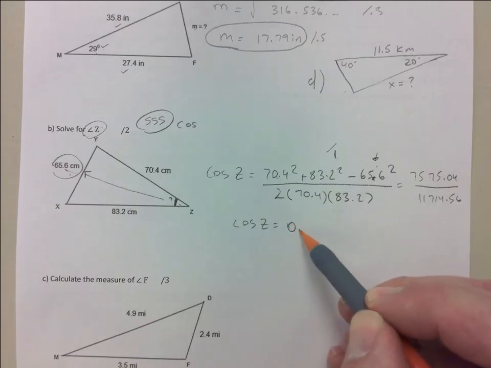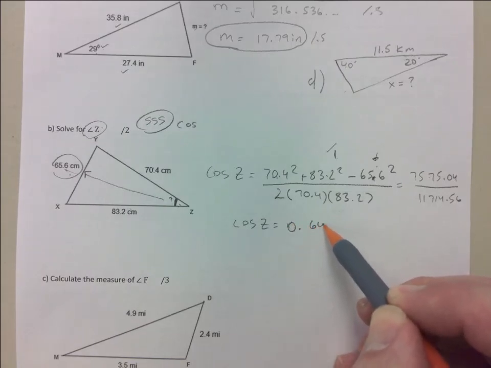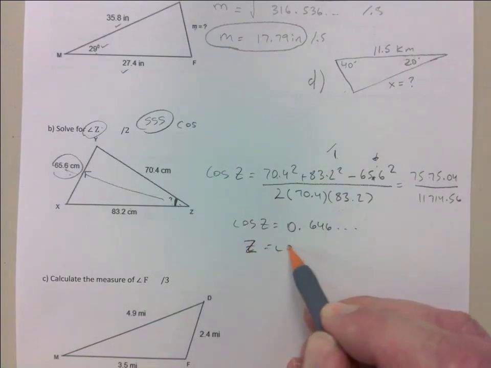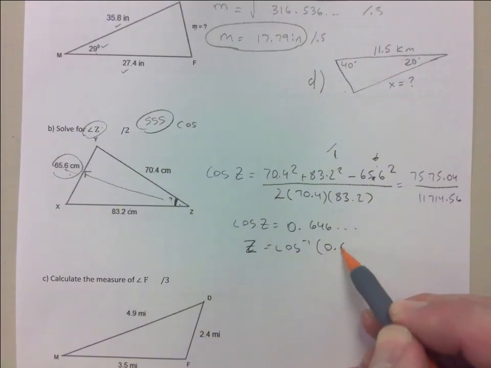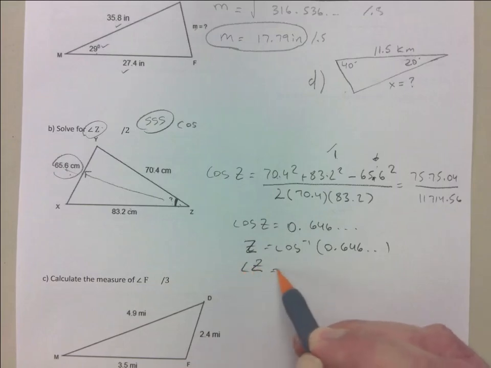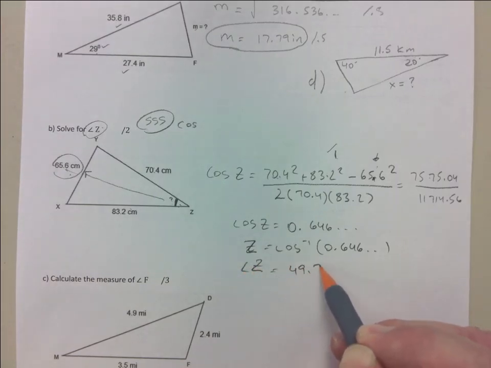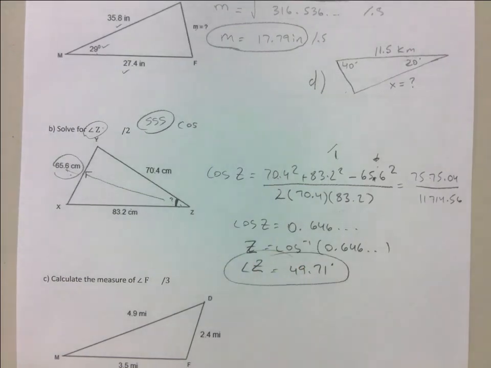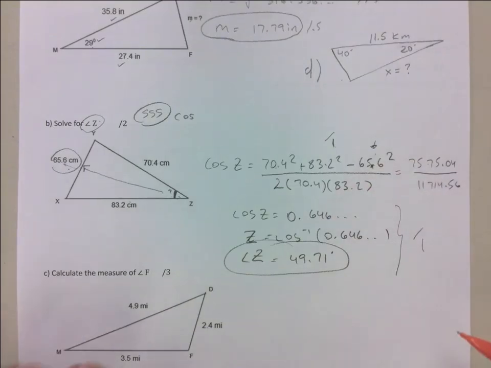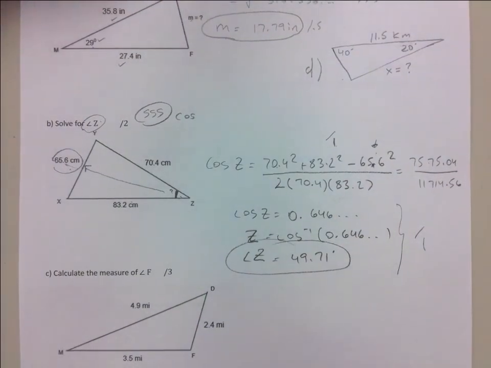You get 0.646 and so forth. Angle Z is found by going cosine inverse of that. So angle Z is 49.71. Okay, so you get another mark for all that work that leads up to the final answer.